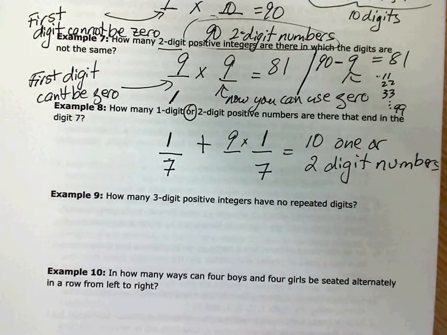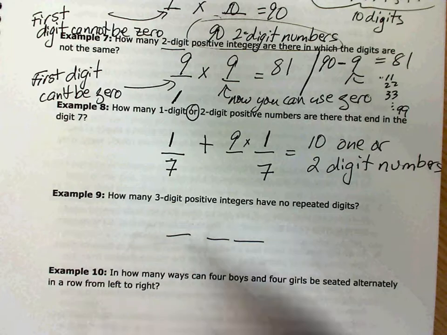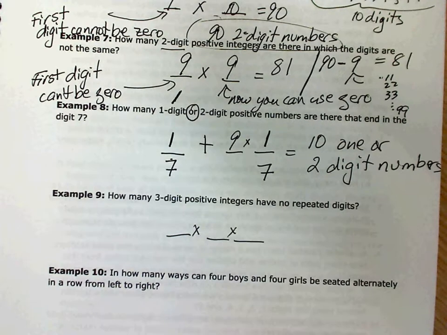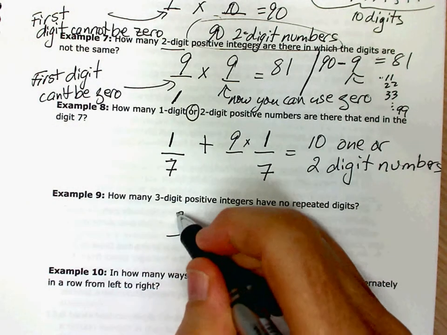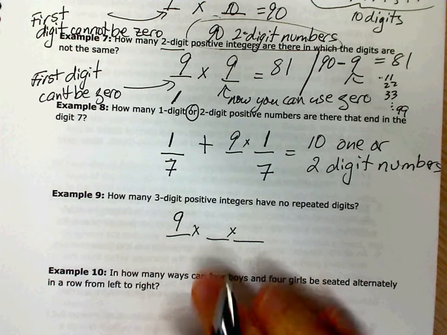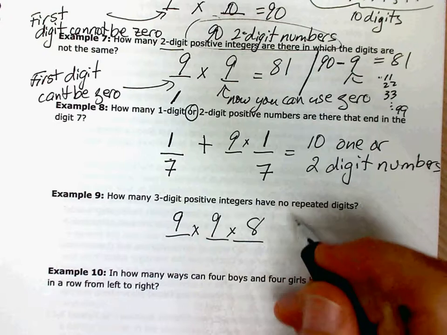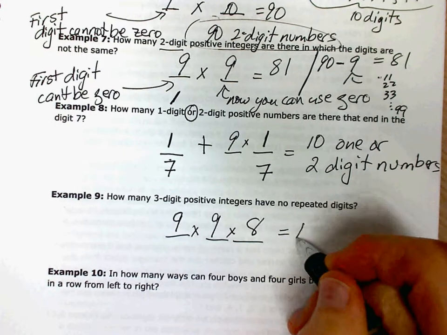Well, let's see. Are all these occurring at the same time? So it's the fundamental counting principle. So what do you think? The first one is 9, no 0. How many choices here? Perfect. What is it? 648.